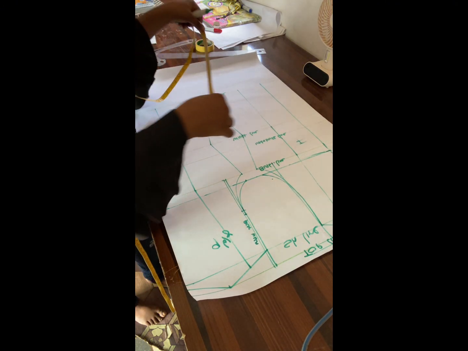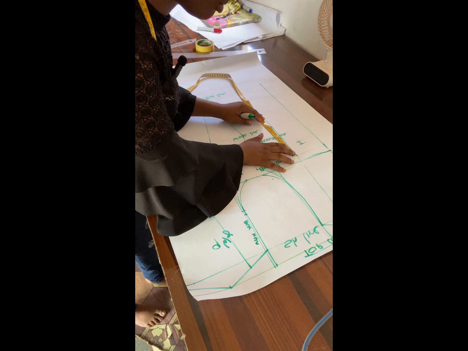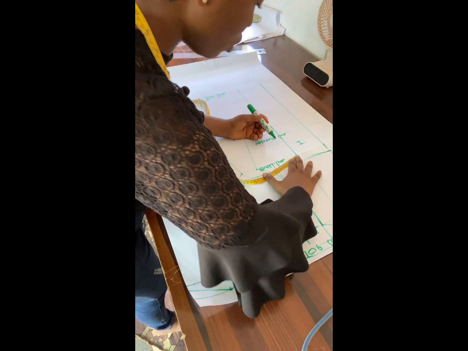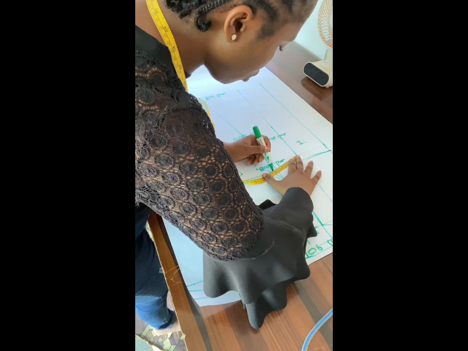So the first thing I'm going to do is measure. This is 4 inch. So I'm going to measure 4 inch all round.